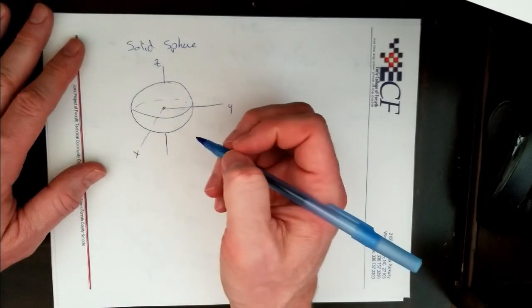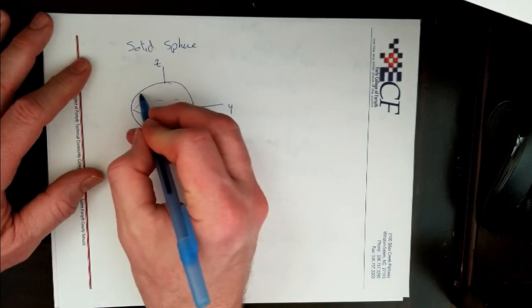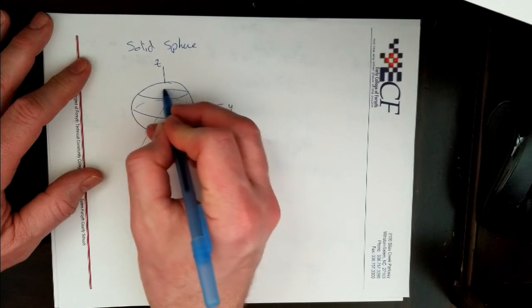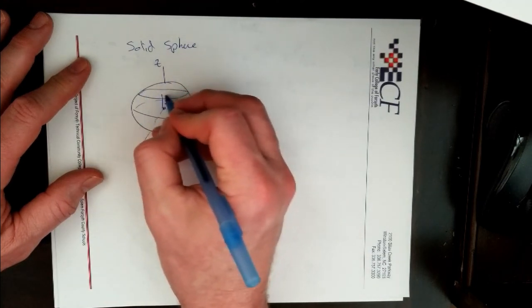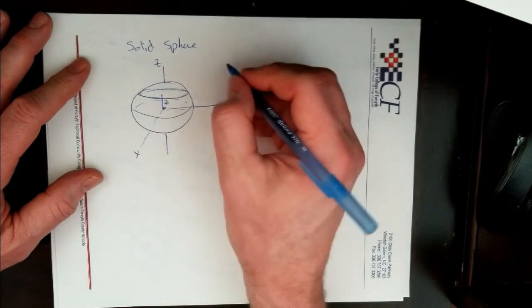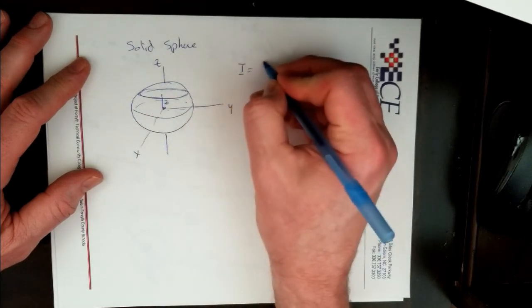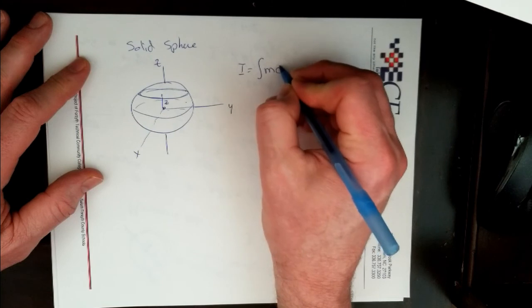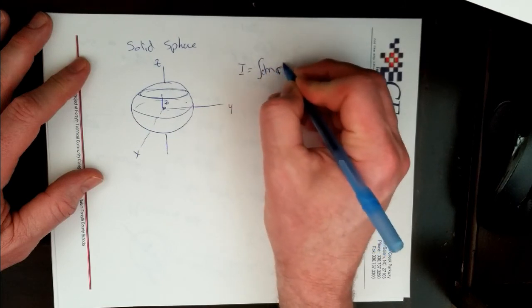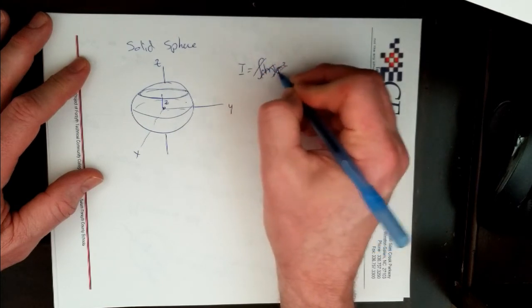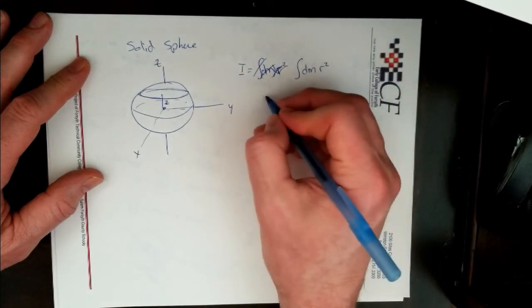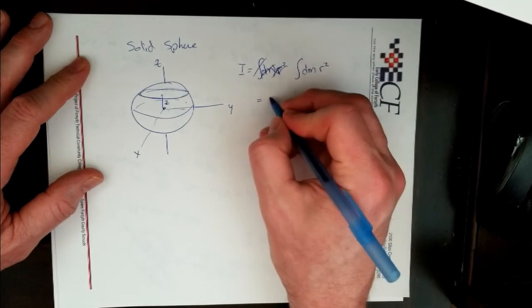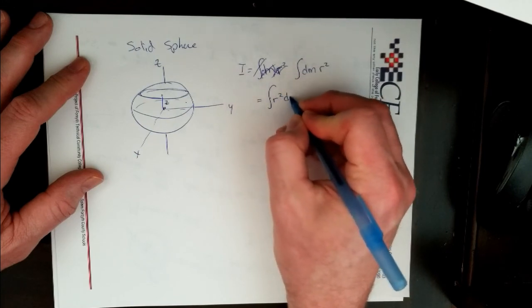And what I'm going to do is break it up into a series of disks. So I have some disk here at some height z. And I know that the moment of inertia is the integral of dm times r squared. Let's write that a little bit better: dm times r squared, or some people prefer putting the dm at the end, so the integral of r squared dm.